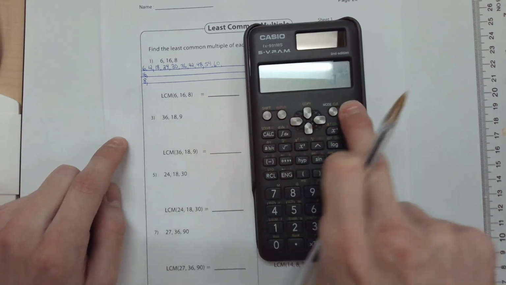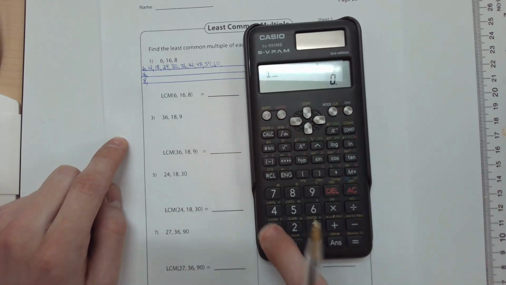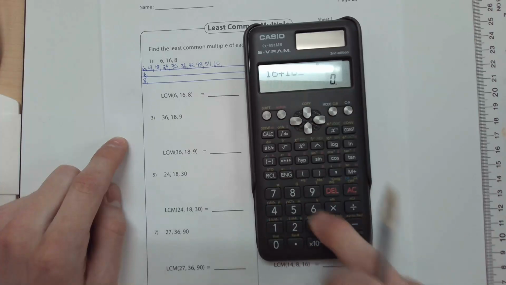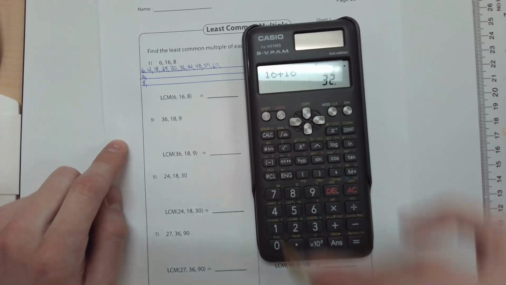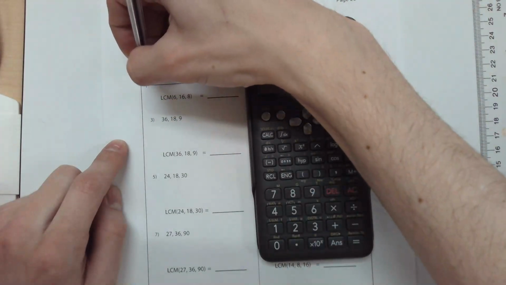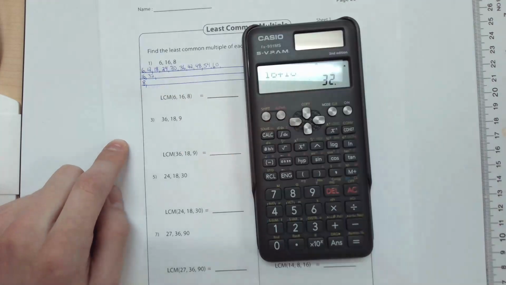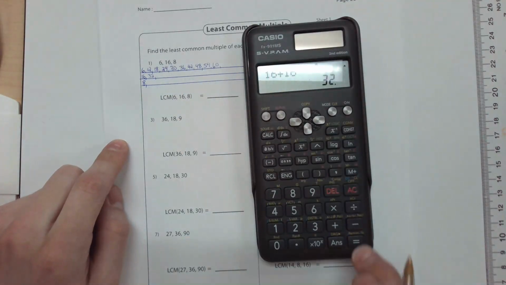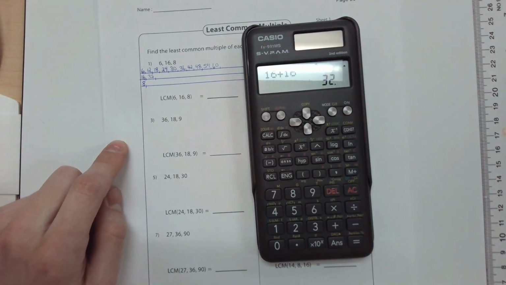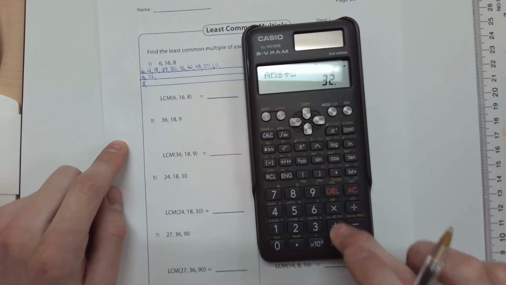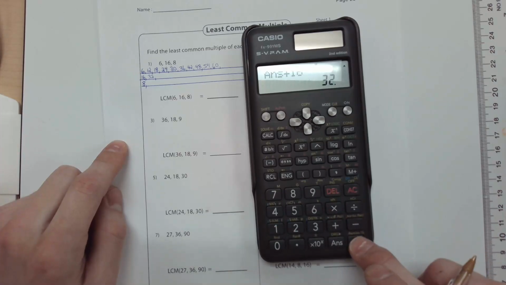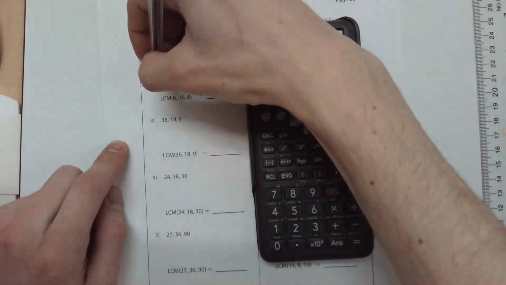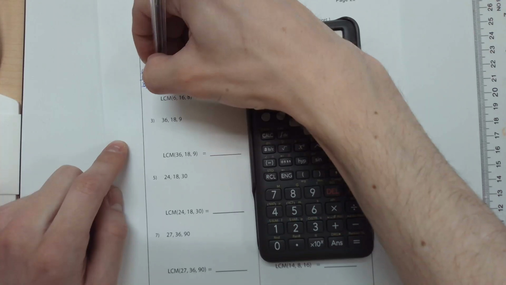Let's work on row number 2. 16 plus 16, which gives us 32, plus 16 is 48.